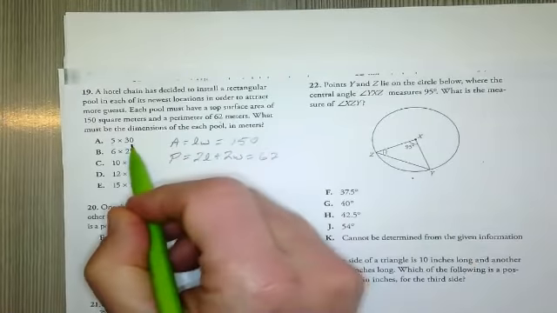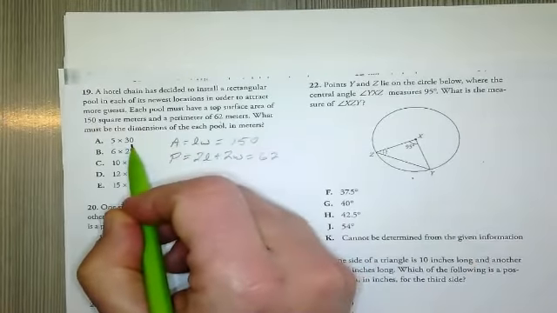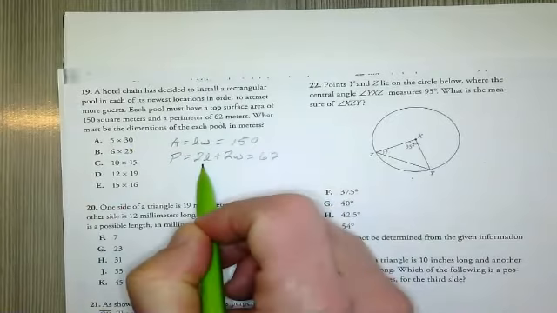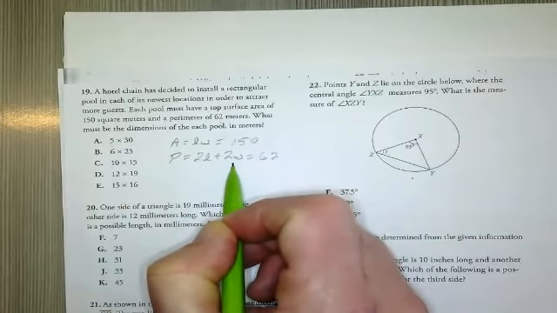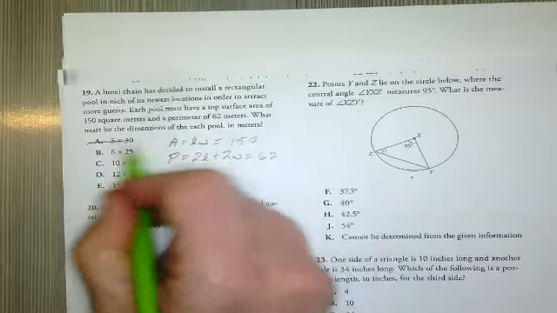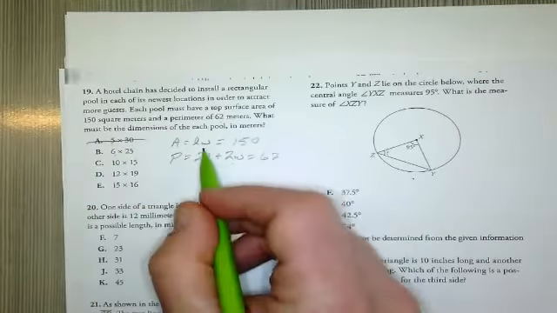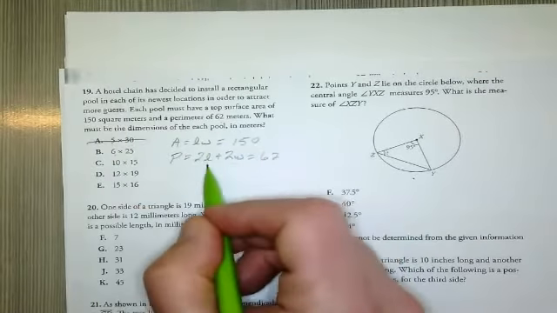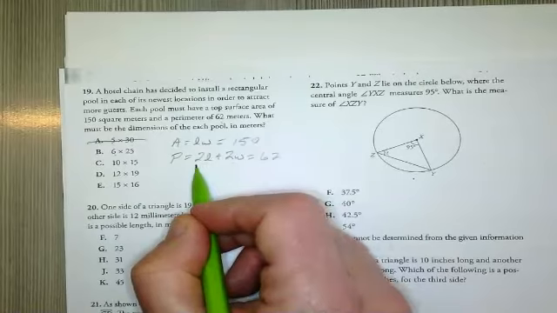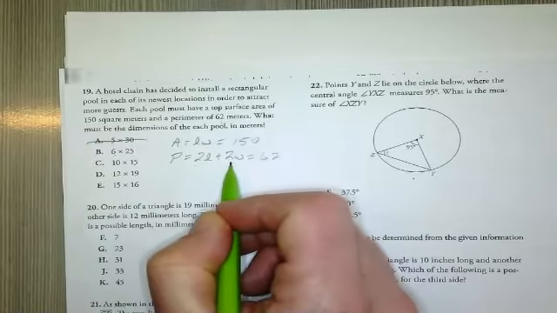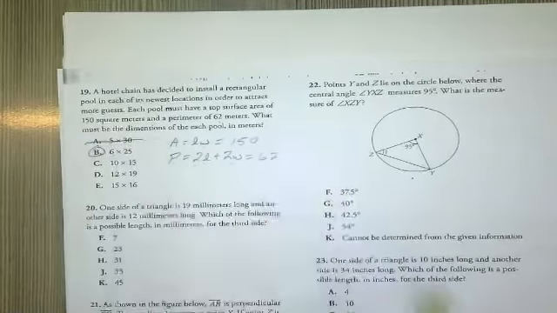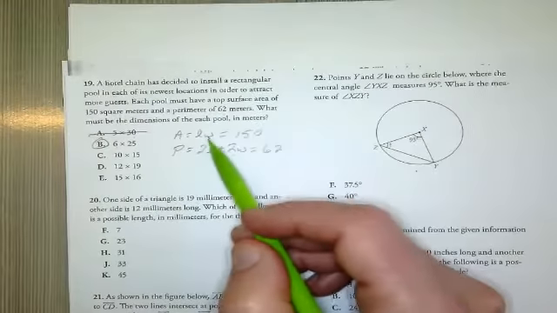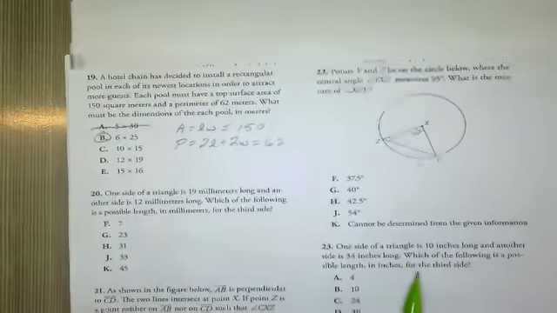So 5 times 30. 5 times 30 is 150, but 2 times 5 is 10, and 2 times 30 is 60. So that makes 70. That is not the correct answer. So 6 times 25 is 150. 6 times 2 is 12, 2 times 25 is 50, and 12 plus 50 is 62. So B is my correct answer. It helps if you know how to find the area and how to find the perimeter.